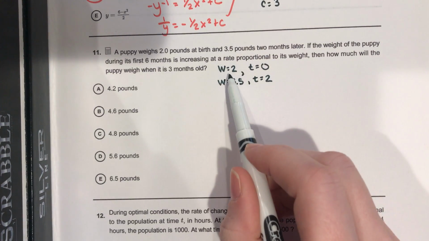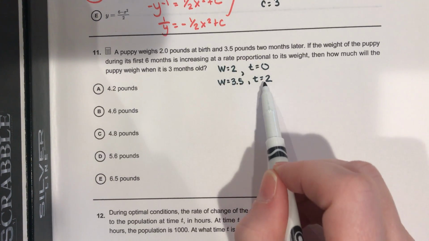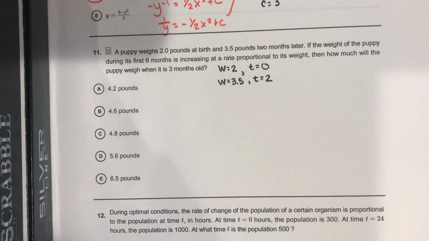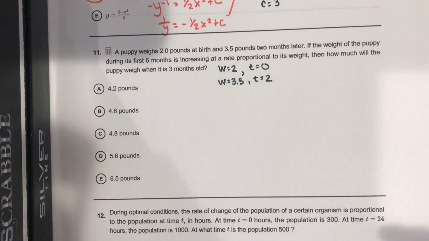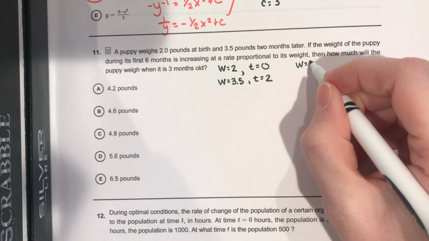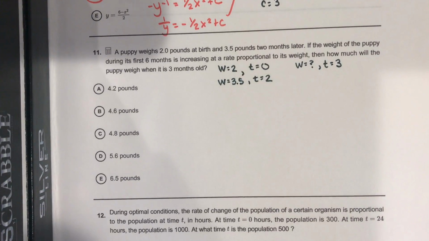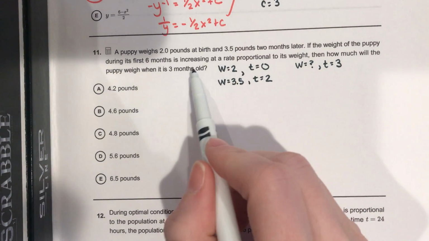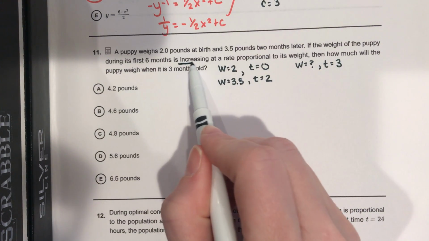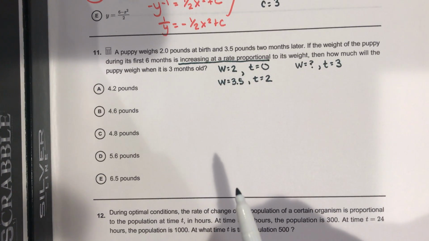So W equals 2 when T equals 0. W equals 3.5 when T equals 2. If the weight of the puppy during its first 6 months is increasing at a rate proportional to its weight, then how much will the puppy weigh when it is 3 months old? So I want to know how much the puppy will weigh when it's 3 months old. So they tell us, we've talked about this in class, that we see it increasing at a rate proportional. So that we're going to write a proportion statement.